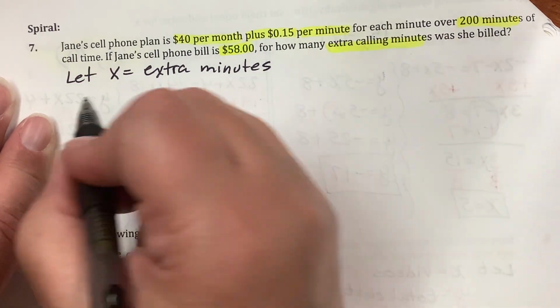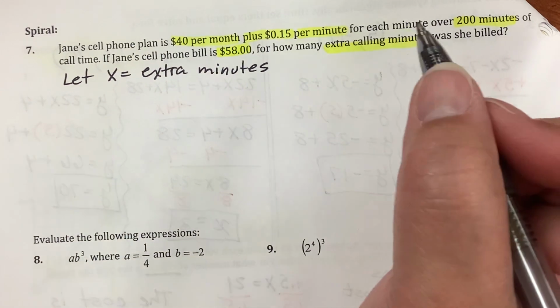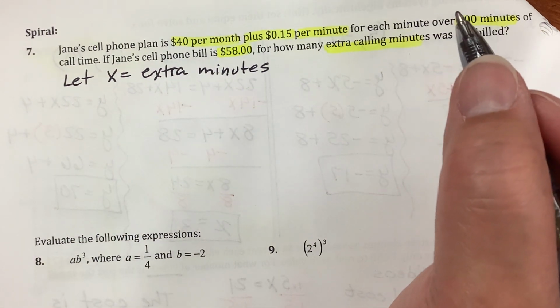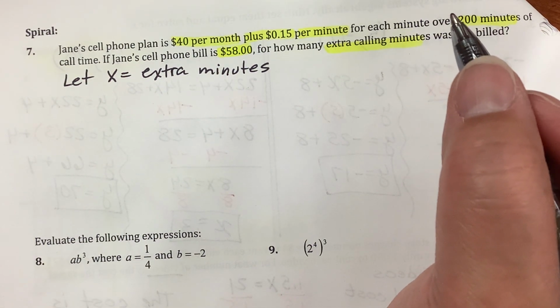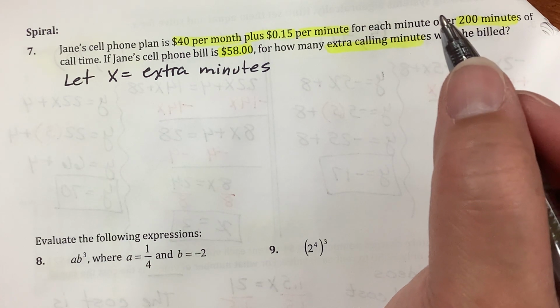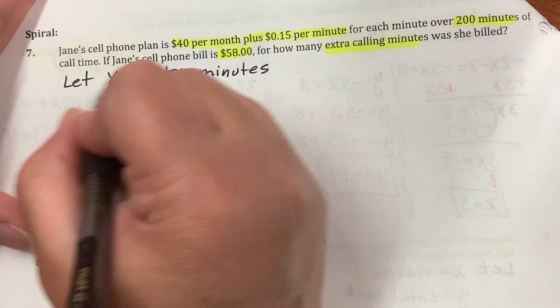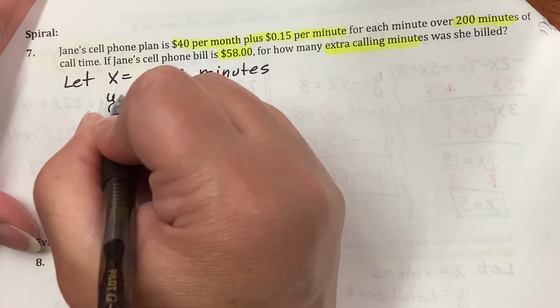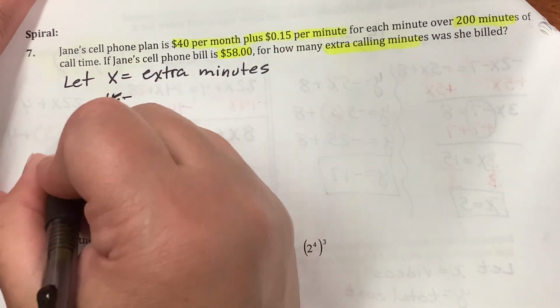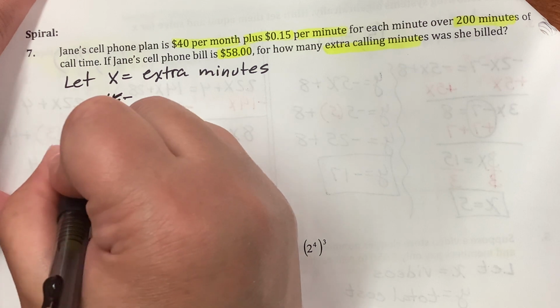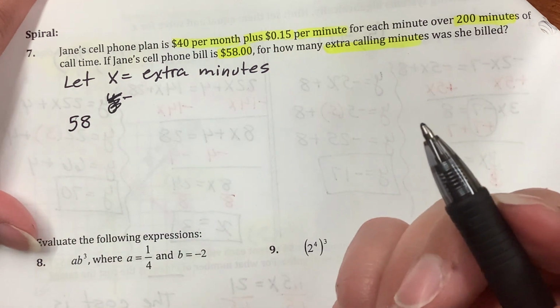Okay, and $40 per month plus 15 for each minute over 200 minutes. Oh my goodness, that's gonna have to do some spiffy math. Okay, so we'll have Y, oh, nope, $58. That's what she's paying for the bill.